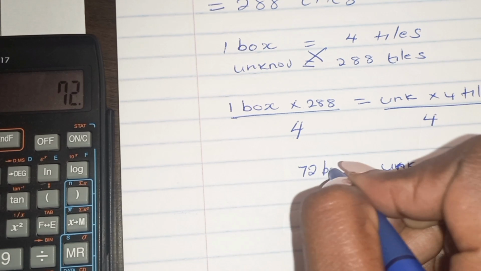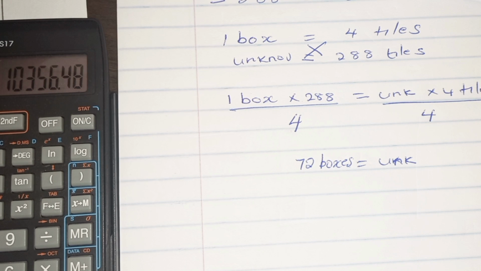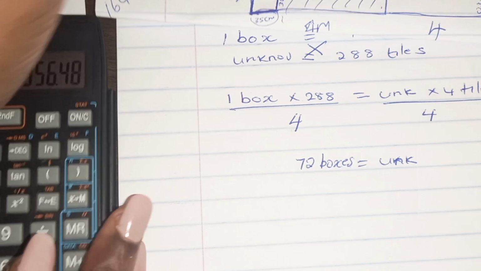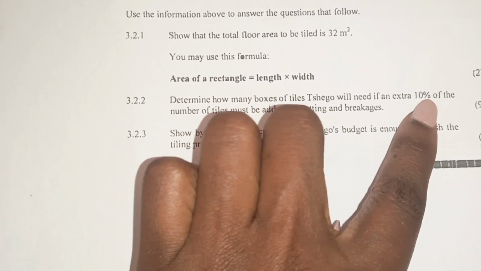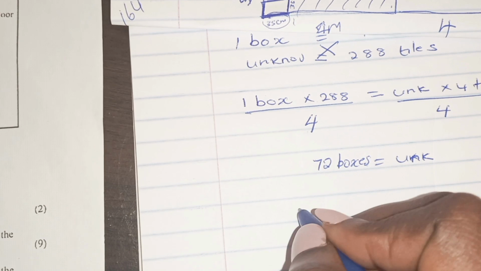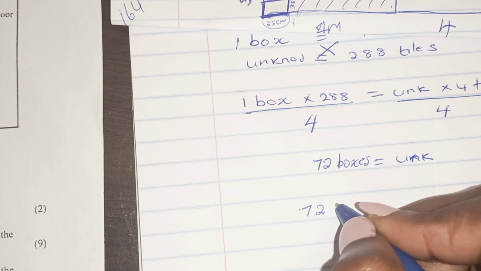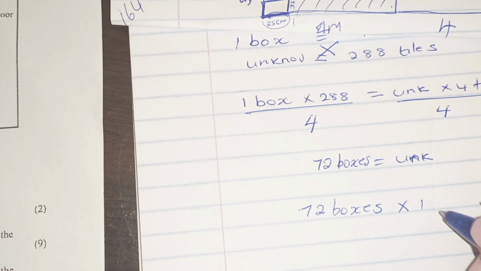72 boxes. Now, we are not done yet. We know that it's going to be 72 boxes, but they said, and that's the part for 9 marks, that an extra 10% must be added. So I'm going to increase 72 boxes by 10%.